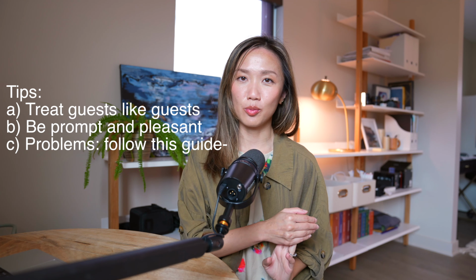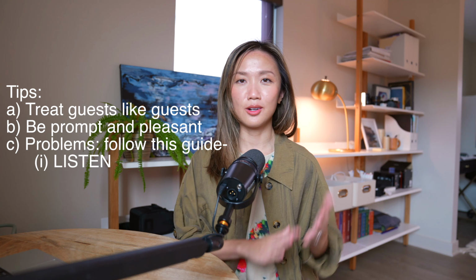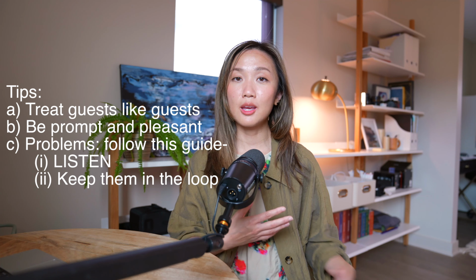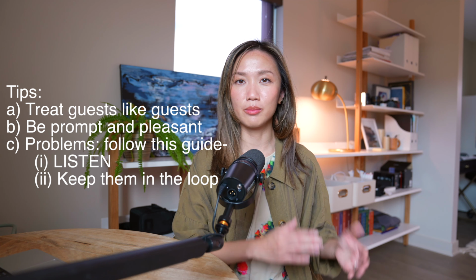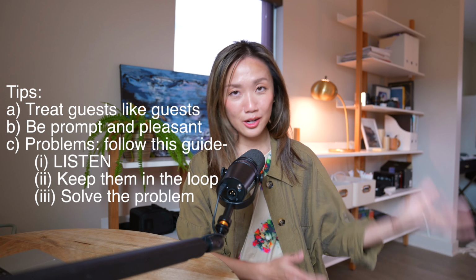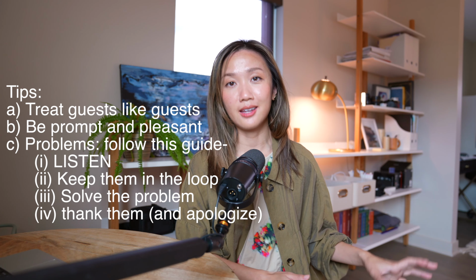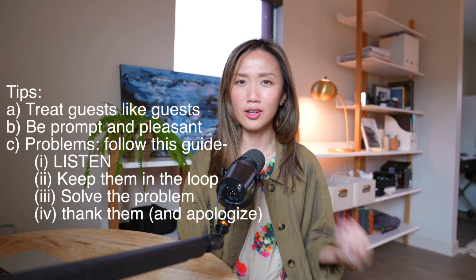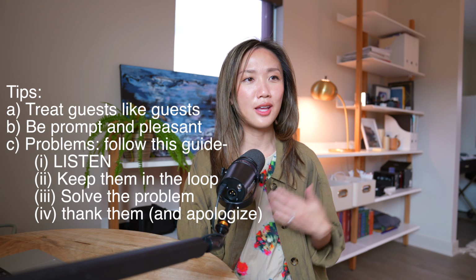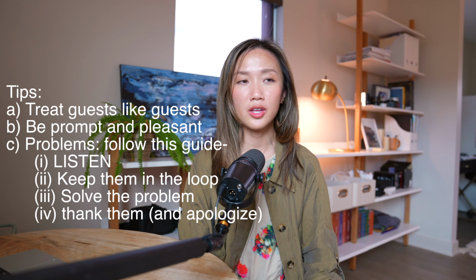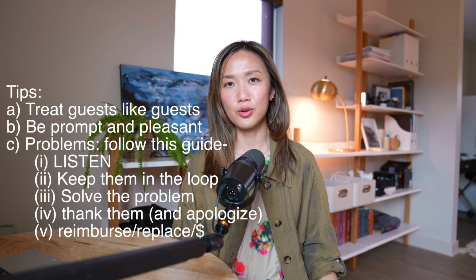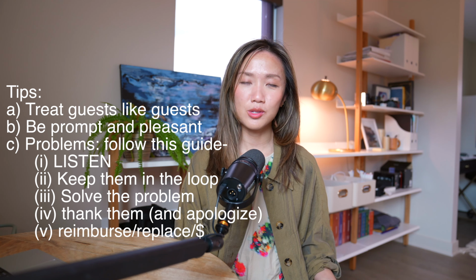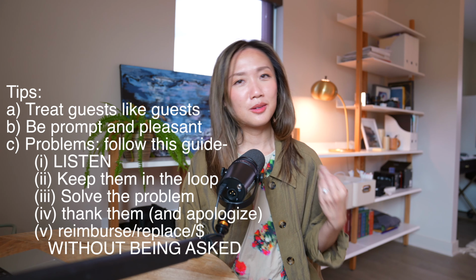And C, for dealing with problems, always make the guest feel heard. Obviously, listen first, and then keep them in the loop as you are solving that problem, like what step you're at, what you're doing, actually solve the problem, and make sure to thank them for letting you know, because really they could have just left you a terrible review and not said anything. So look at it as them giving you an opportunity to fix something, and if the situation calls for it, reimburse them for the trouble that they went through, send them something without them asking for it. Just imagine yourself in their shoes and don't assume things about people, and just be a good person.